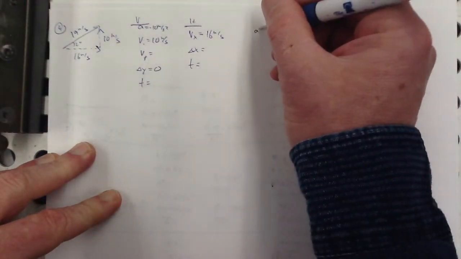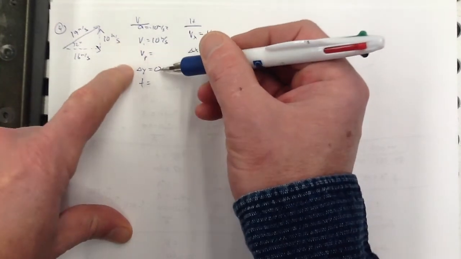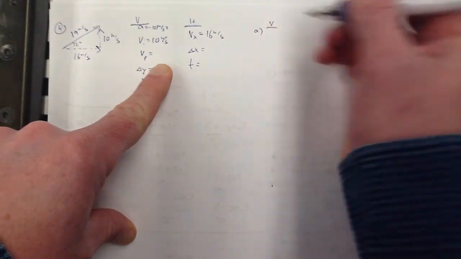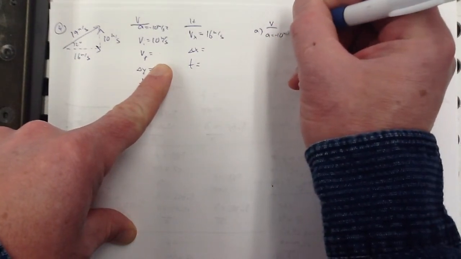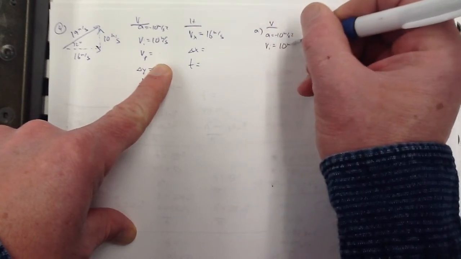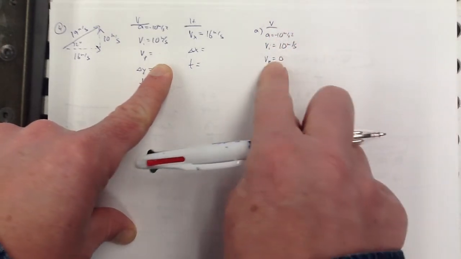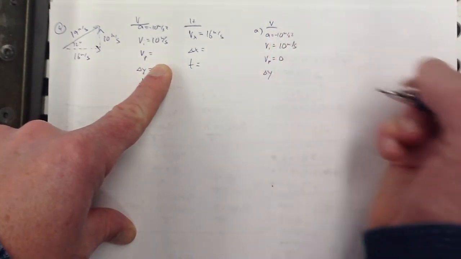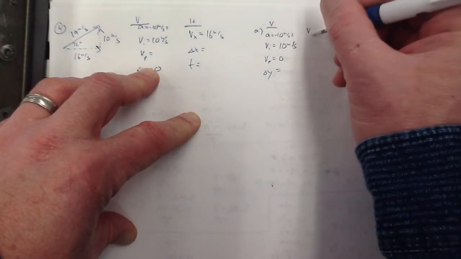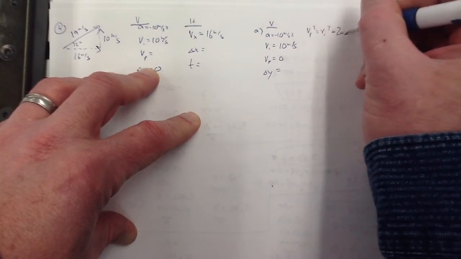So for part A, that max height is when this is 0 and this is not 0. So I need to just redo that real quick. For max height, I'm always going to set the Vf equal to 0, because that's when max height happens, and then I'm going to find the delta Y. And that's always going to be my Vf squared equals vi squared plus 2a delta y.